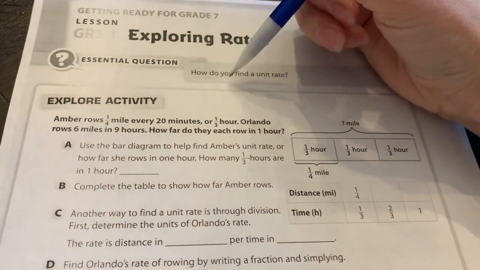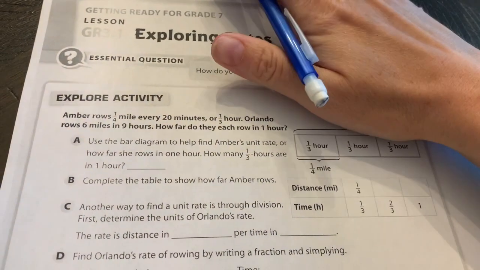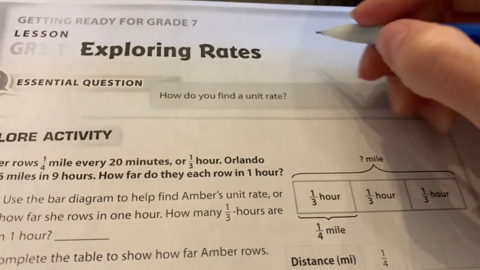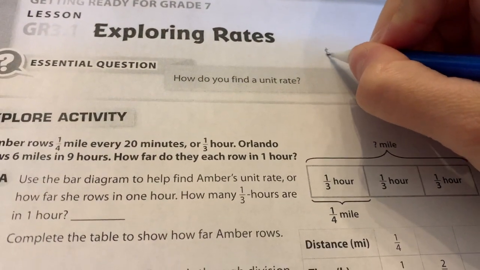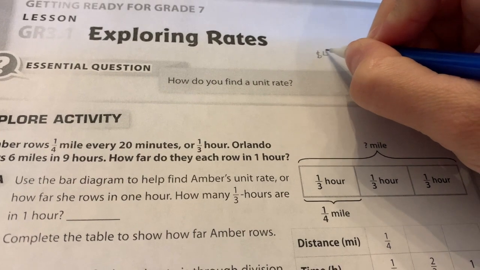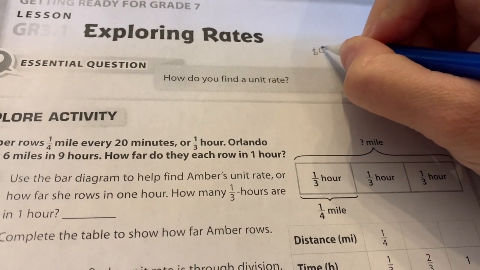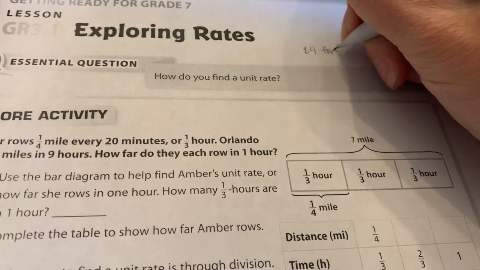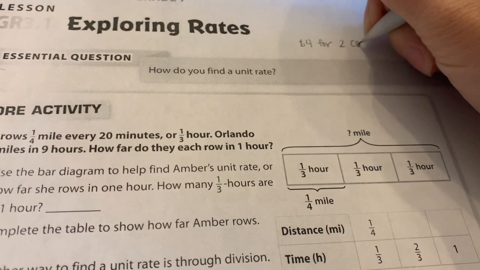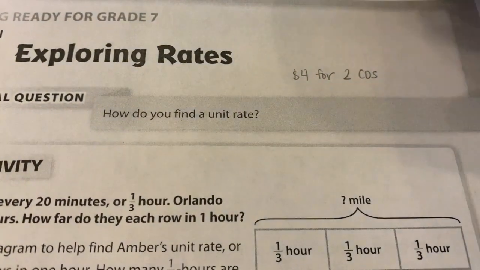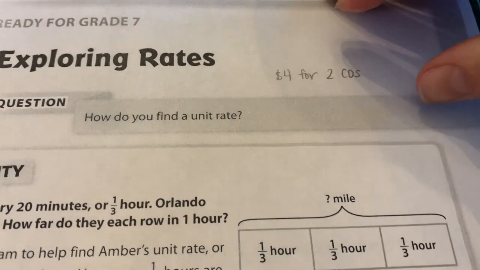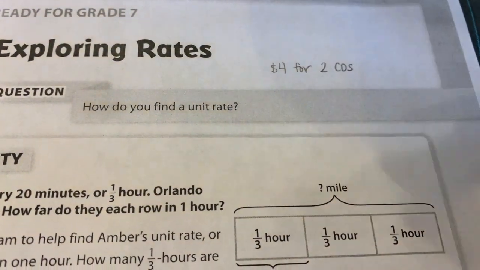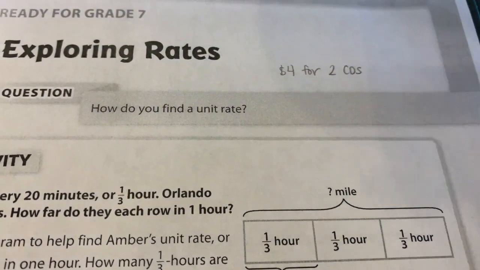So if you recall, how did we find a unit rate during the year? Let's say, before we start, I told you that you can pay $4 for 2 CDs, okay? You guys don't even know what CDs are anymore, probably. $4 for 2 CDs, and I wanted you to find the unit rate. That means you need to find how much 1 CD costs, right?